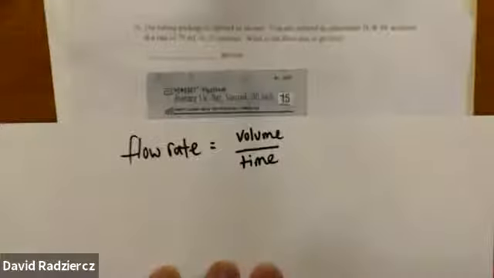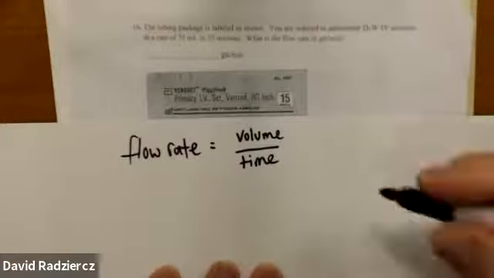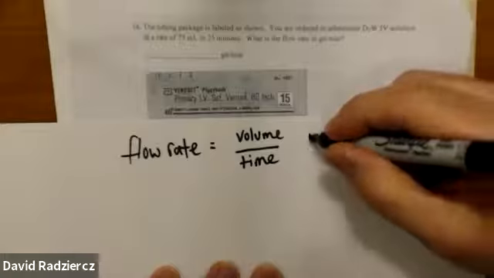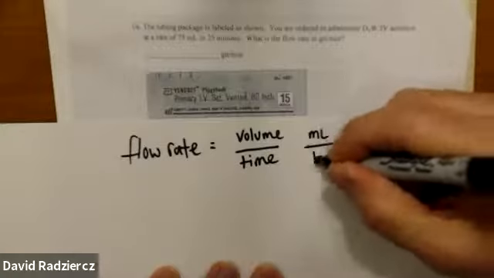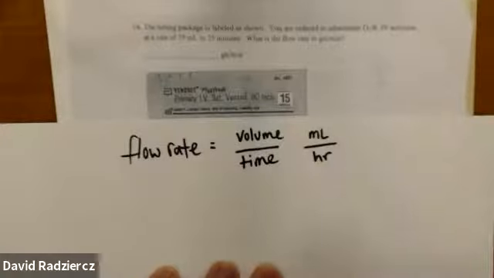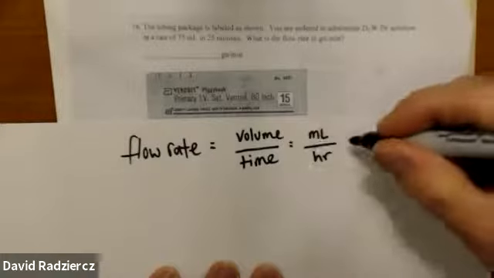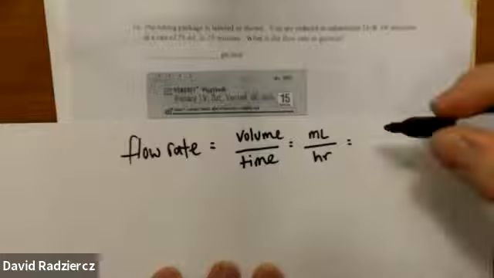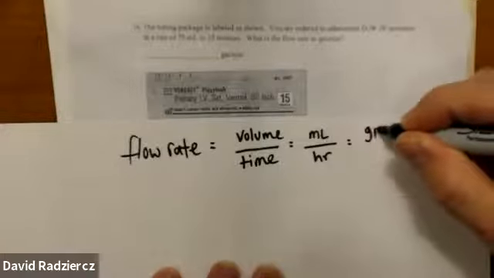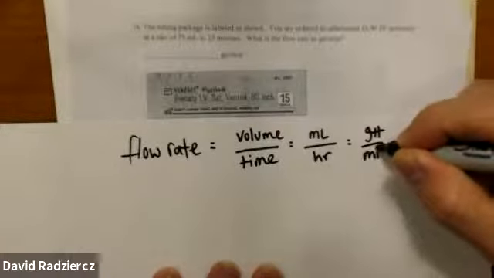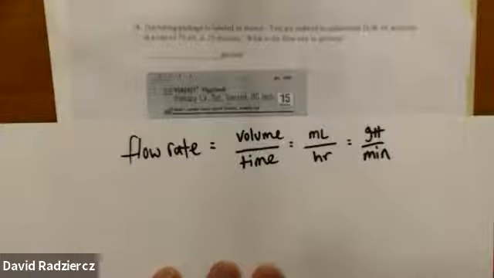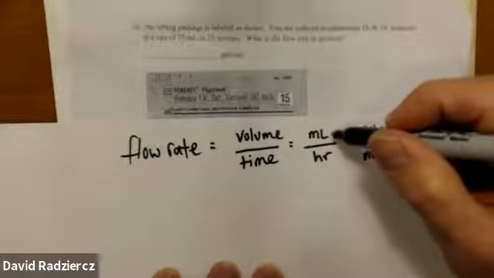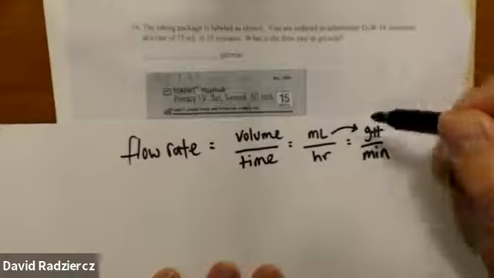For typical flow rate, what you're looking for is milliliters per hour. That's your typical flow rate. But another way flow rate can be written is in a different volume over time metric, which is drops per minute.